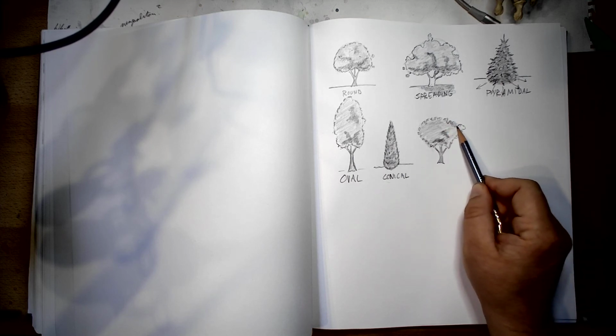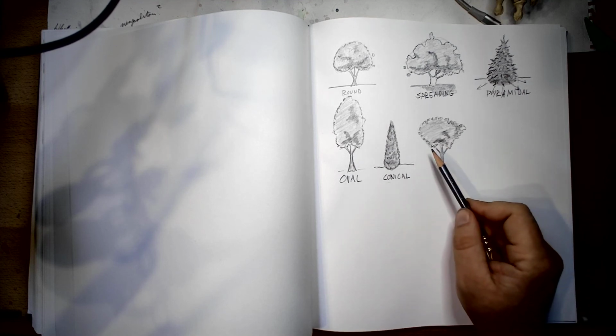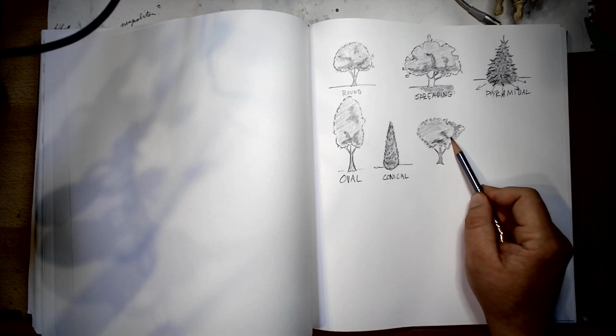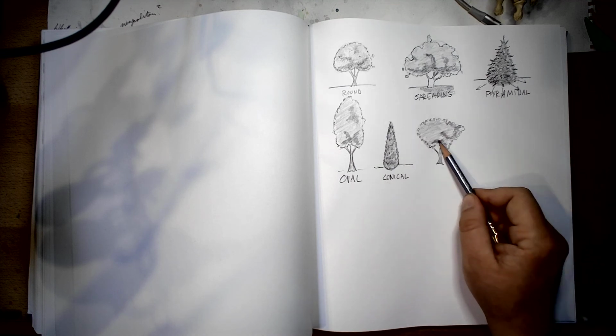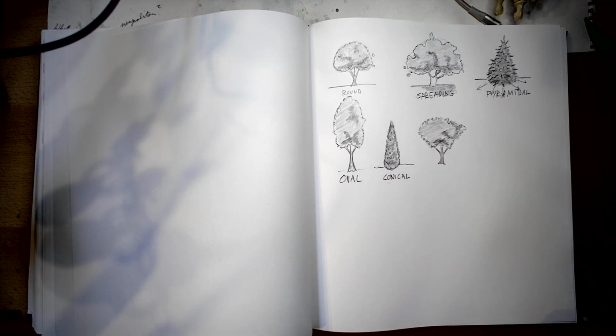So here I'd be using a light green to start. And then after that dried, or maybe even while it's still wet, if I wanted a little bit of bleeding, I'd go over it again with a darker green, and then come in and add some line work with a pen.